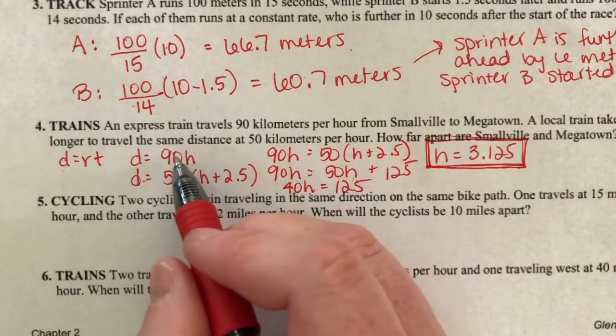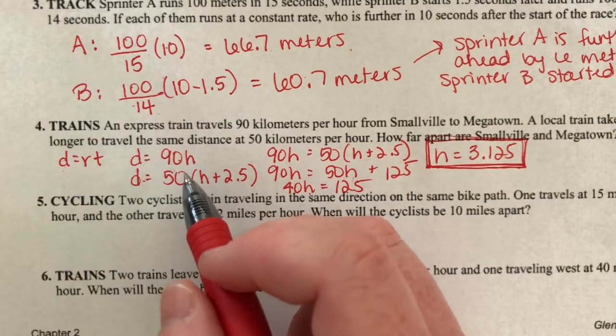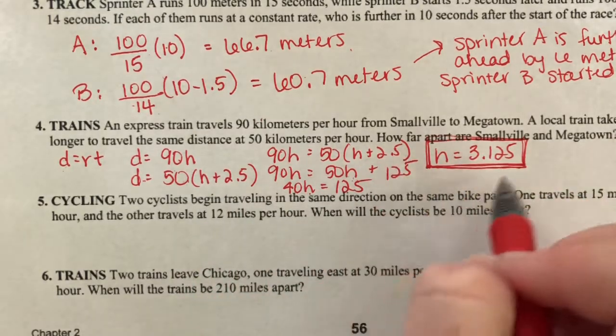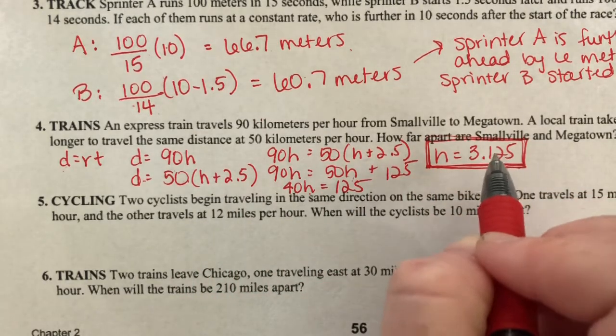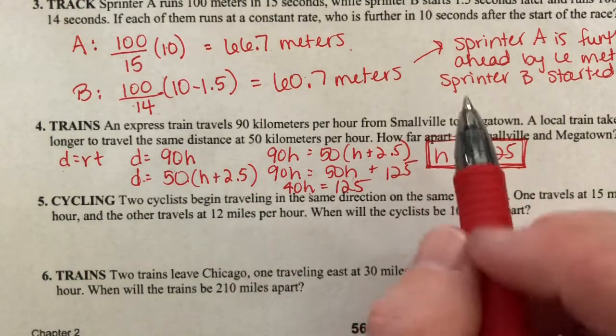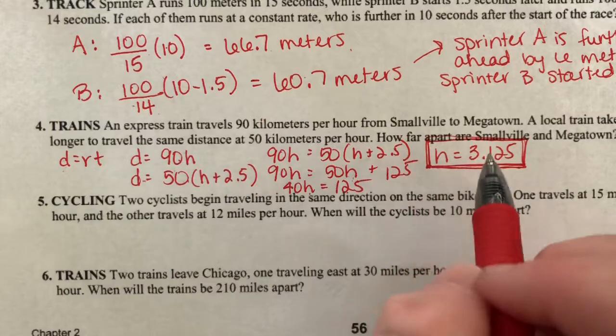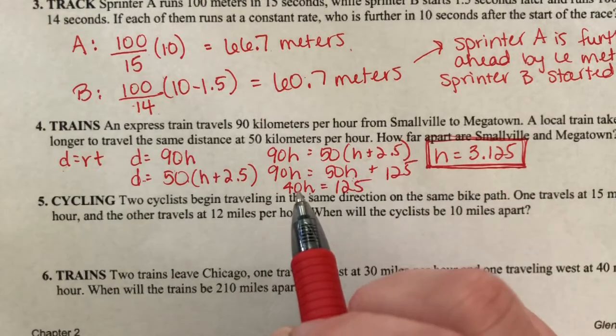Now, this guy, the fast guy, goes a lot faster. The slow guy goes a lot slower. But total, this is how many hours it takes for both trains to arrive after the distance they met. This guy will get there first, but this is the total amount of time it'll take both of them.